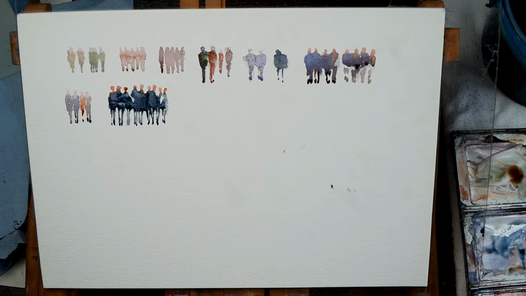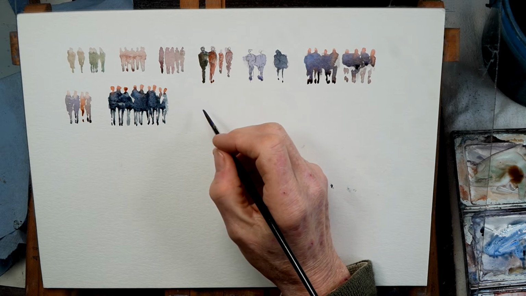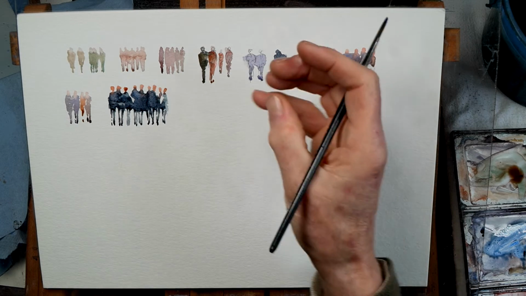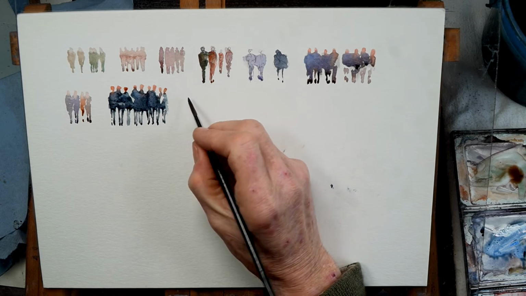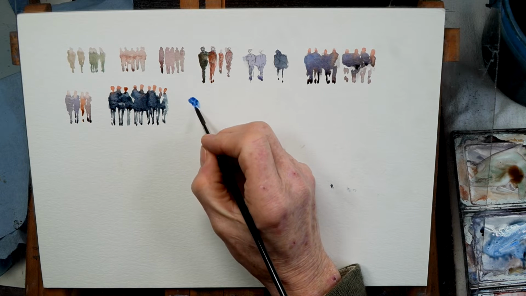So let's look now then at giving some of our people more than just walking toward or walking away in groups. Let's just talk about maybe somebody that's bent over like that.